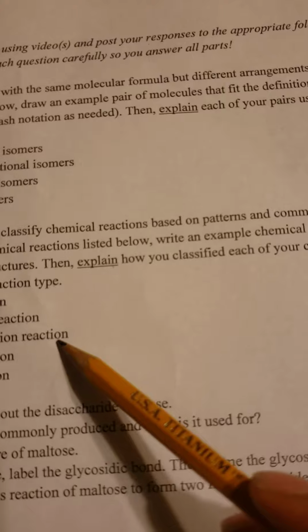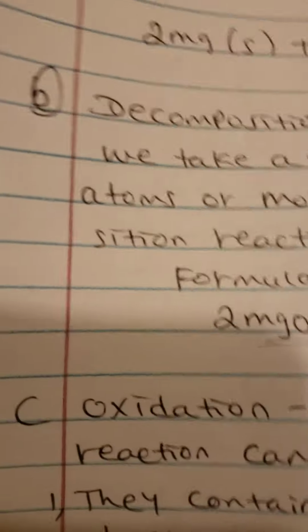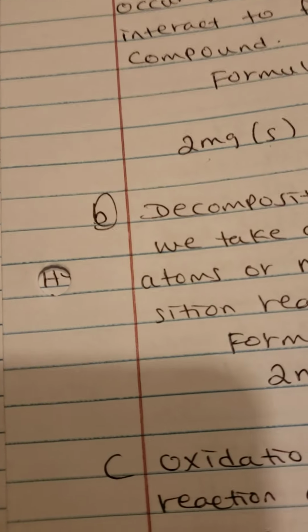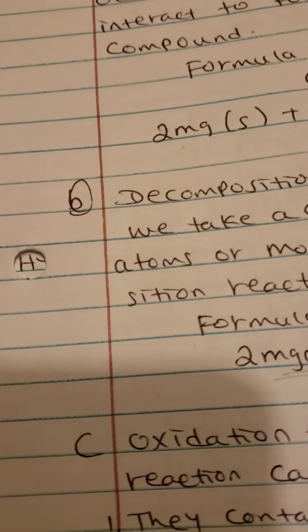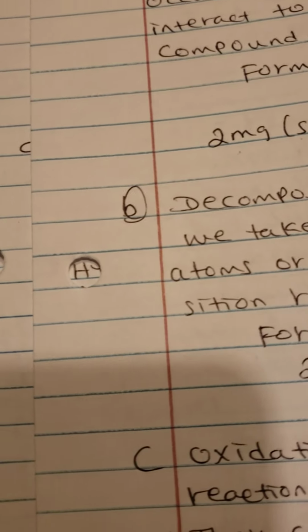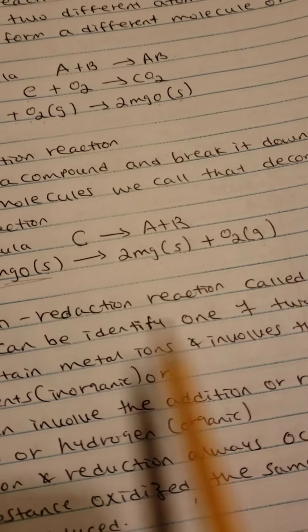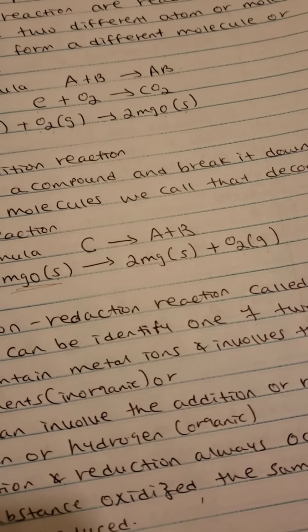C. Oxidation-reduction reaction. An oxidation-reduction reaction, called a redox reaction, can be identified in one of two ways.